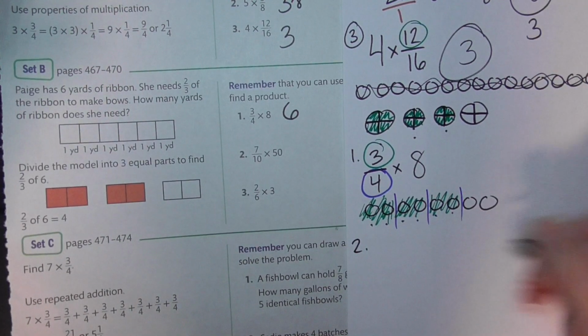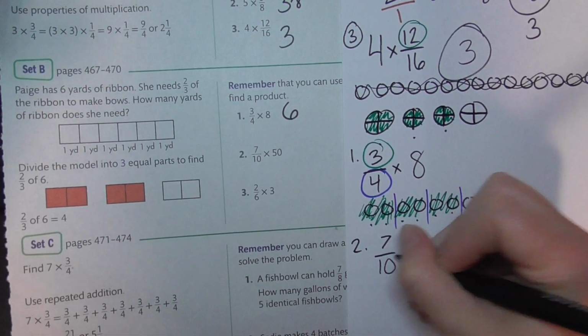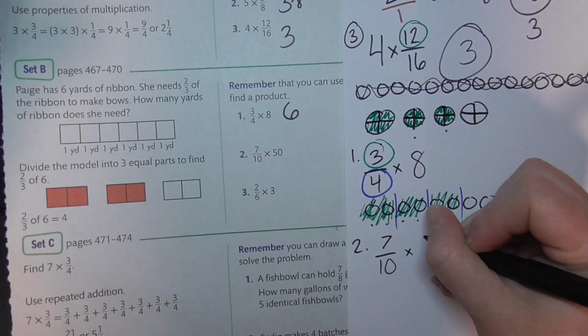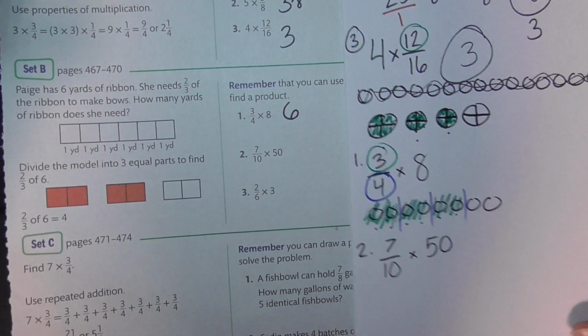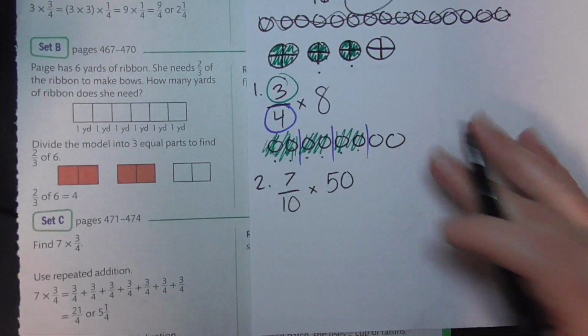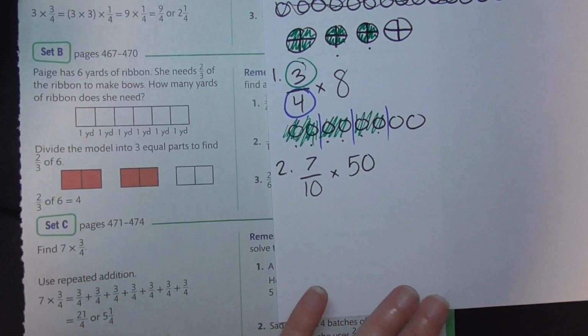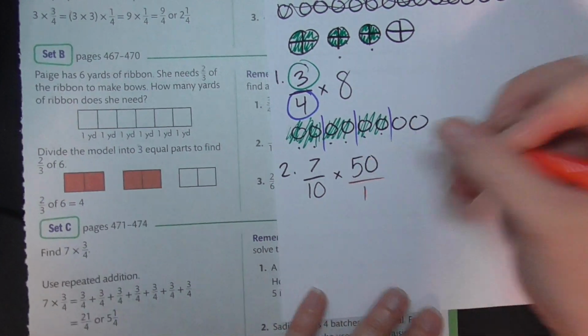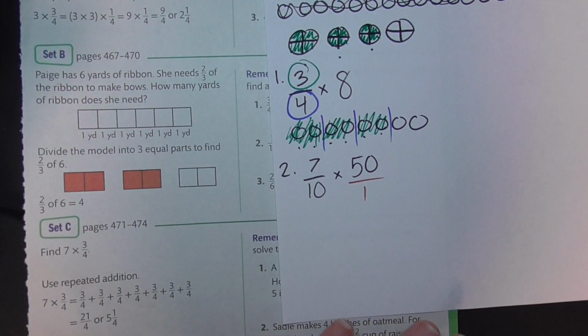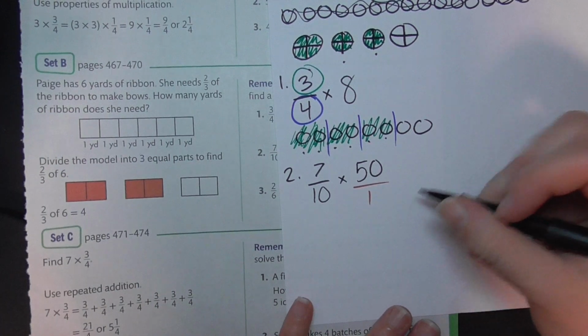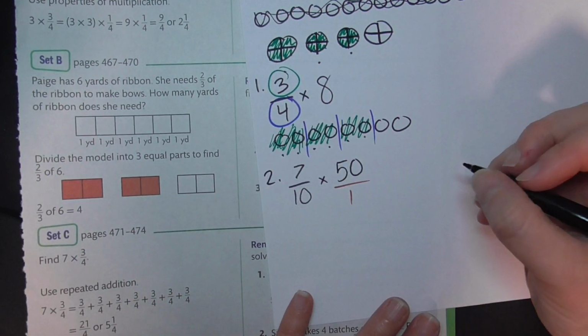Number 2. I have 7/10 times 50. Now, I am not going to draw 50 little circles. So I'm going to use our super secret method of putting this 50 over a 1 and then multiplying straight across. 7 times 50.